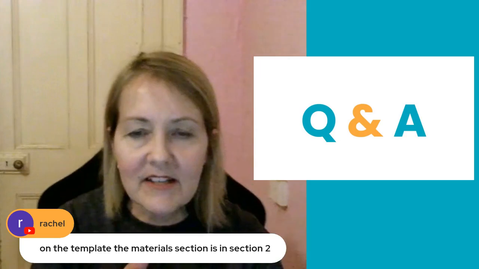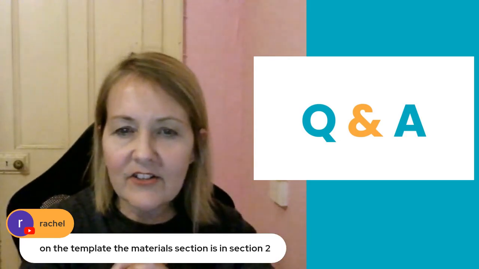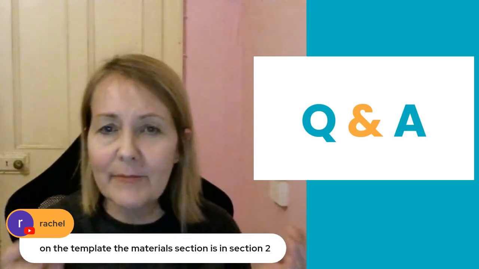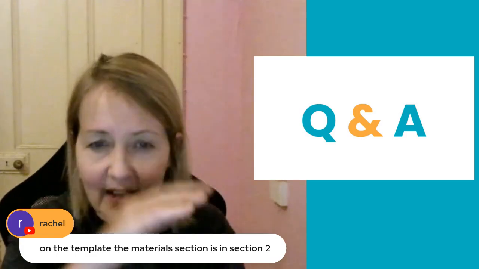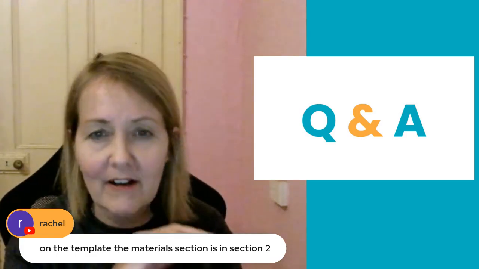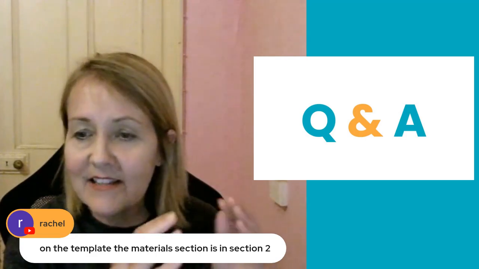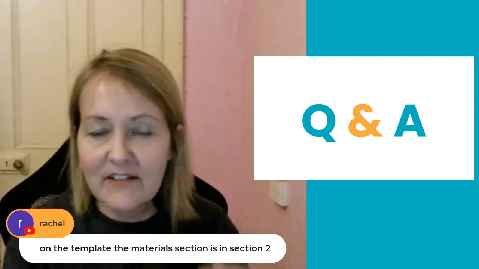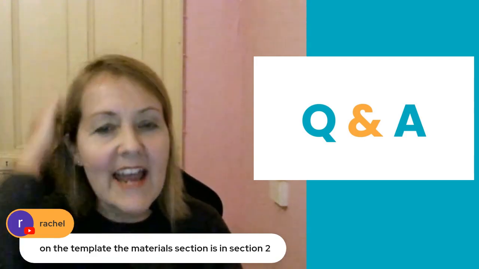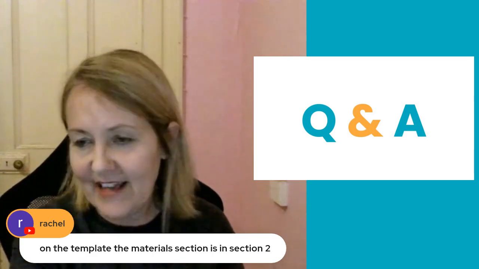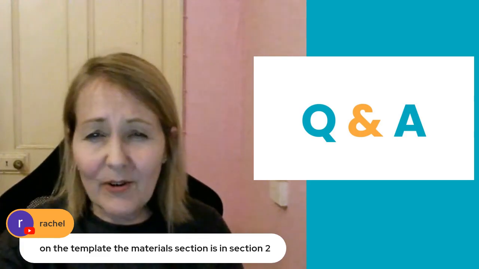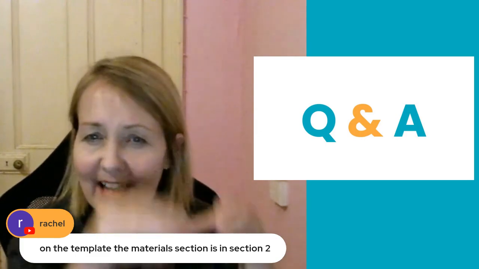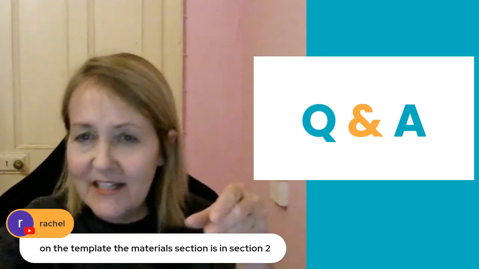On the template, the materials section is in section 2. Section 1 is the main submission that's got the PPP table and the lesson plan and the paragraph and the teacher language and the bibliography. And section 2 is the materials template, which needs to contain all your materials, put them into that. Using such old-fashioned terminology, but you need to stick them into that as if it was an envelope, and then you put all the assignments into that envelope.